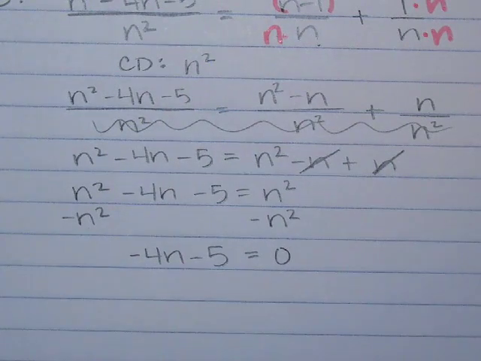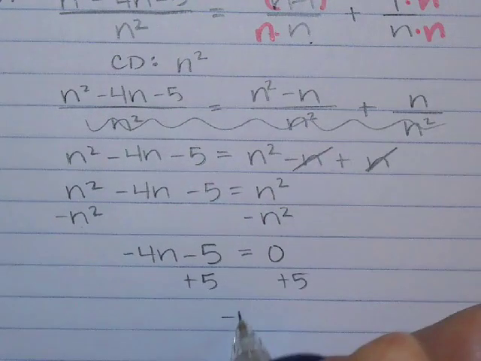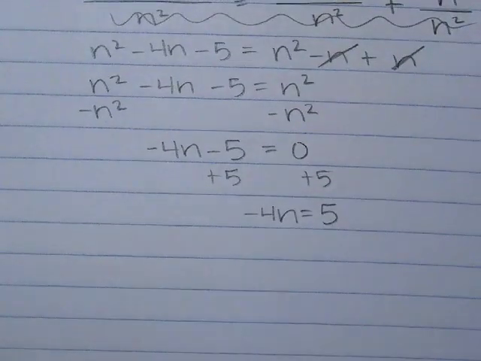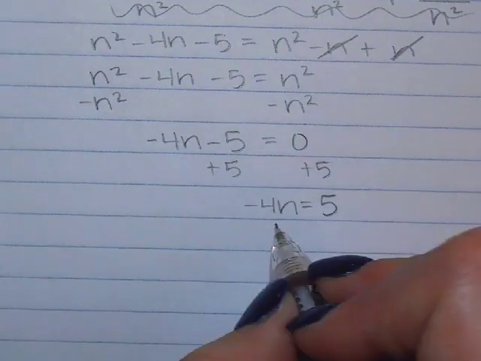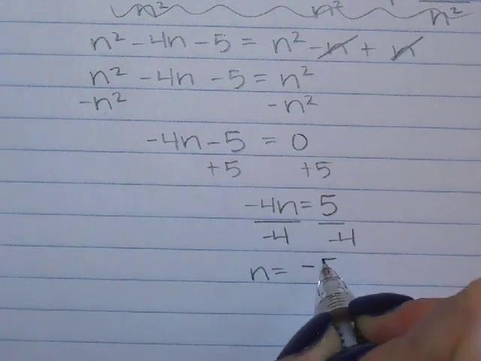And I don't really need to factor anymore. Why don't I need to factor anymore? Yeah, it's not a quadratic anymore, right? We got rid of the n squared. Okay, so what could I do to solve it now? That's still thinking factoring. I don't really have to do that, though, if I don't want to. You could plus 5. So if we do that, now we're getting it so our variable's on one side and our number is on the other side, which is a good option since we don't have to factor. And then divide by negative 4. So n equals negative 5/4.